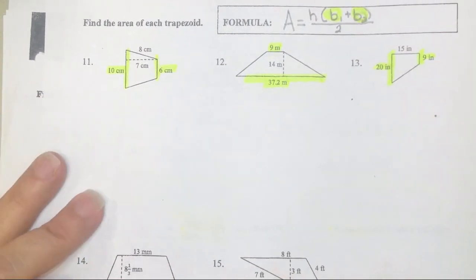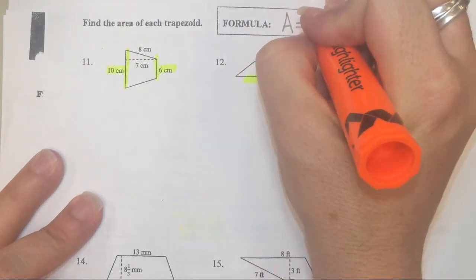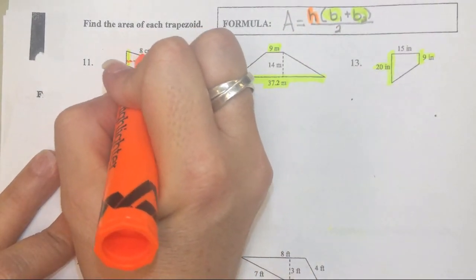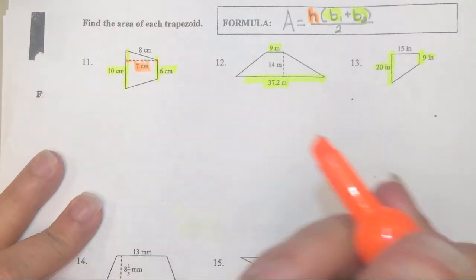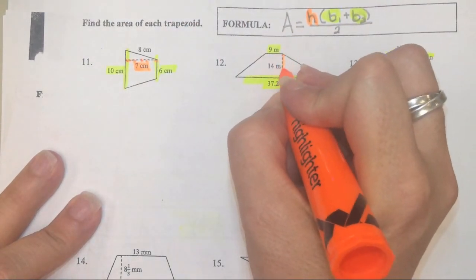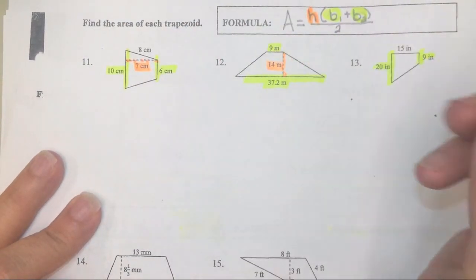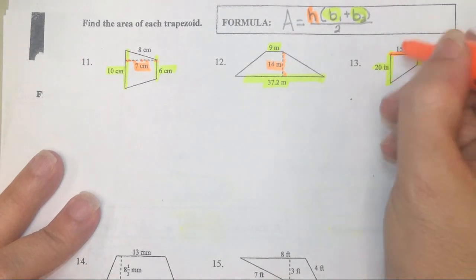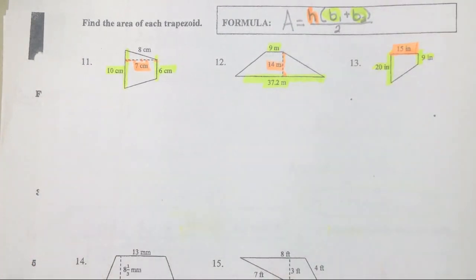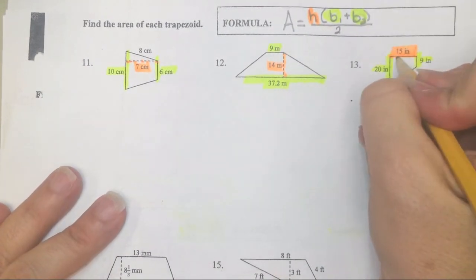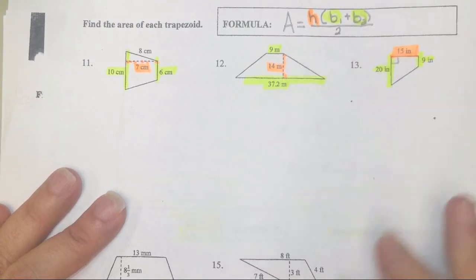Okay? Our height, the H, is going to be our dotted lines. There's 7. Here's this one, 14. This one is weird. It is that one. It is that number. Because right there is a 90-degree angle.